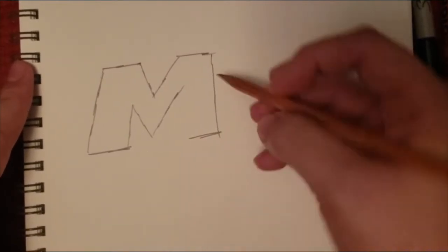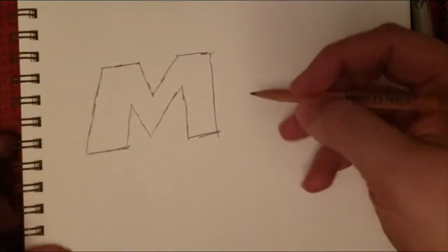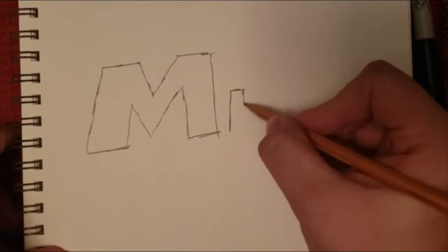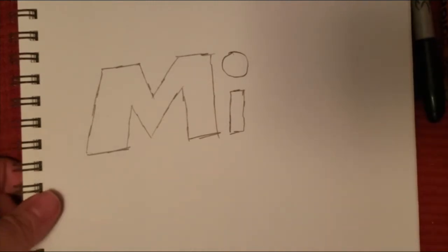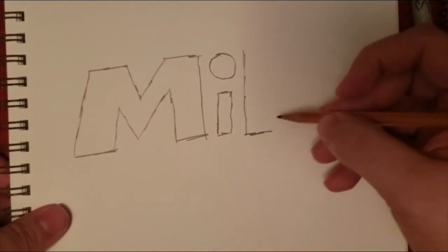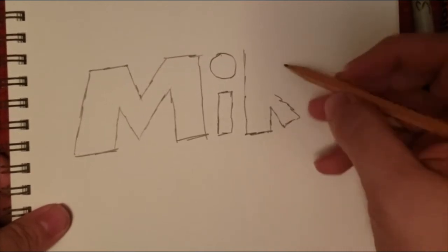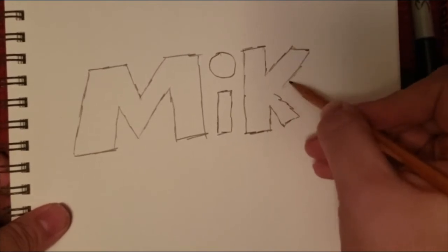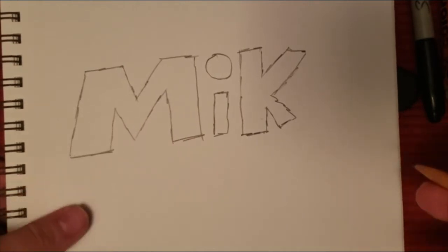Something that's important with bubble letters is to make sure you've got enough space to go. My next letter here is going to be an I, and we're going to do a lowercase one, so we make sure we have enough space for the entire letter. K here, we're going to go down. It's always good to have a solid base for these letters. And as you can see, these aren't the most perfect lines ever. It's a sketch, right? It can change. This is the first step.